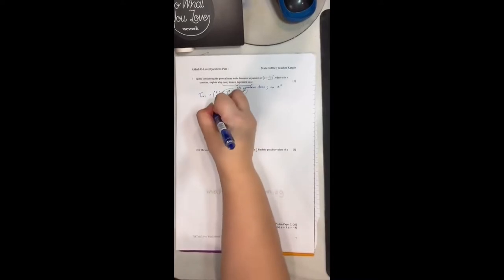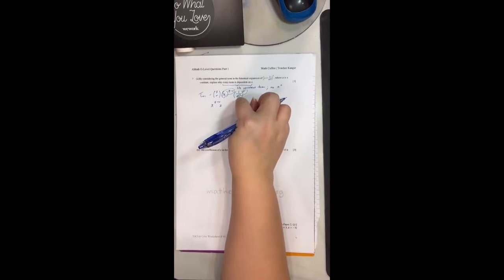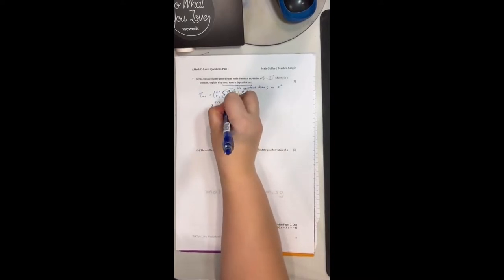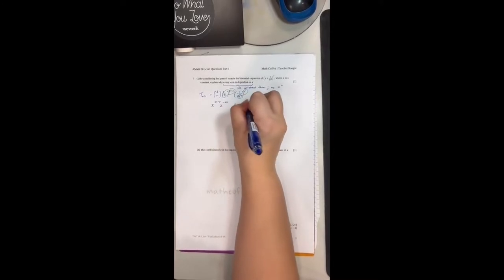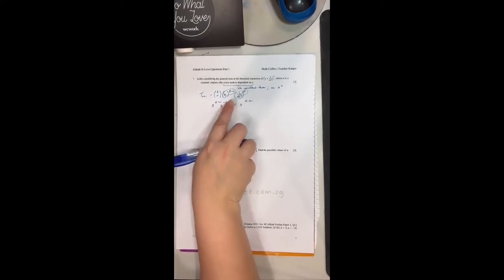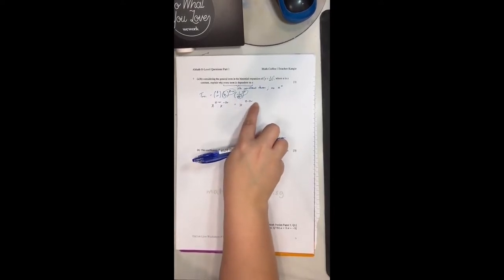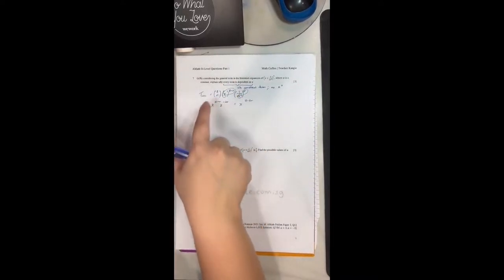So now I want x to the power of 7 minus r, and because this one is at the denominator, x to the power of minus 2r. To simplify, same base multiply, you add the power, so I get x to the power of 7 minus 3r. This is the binomial general term formula.